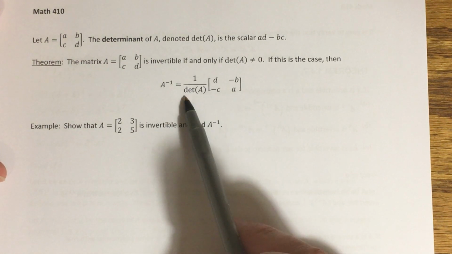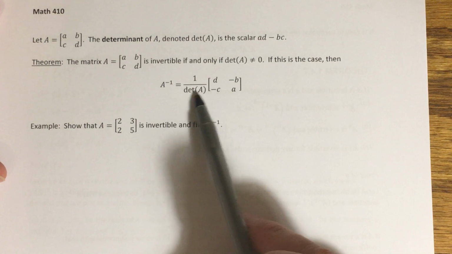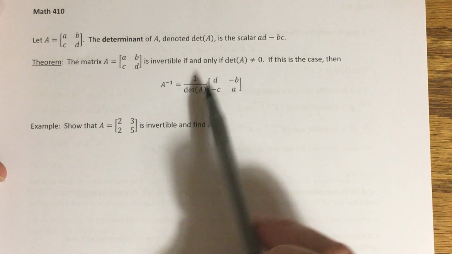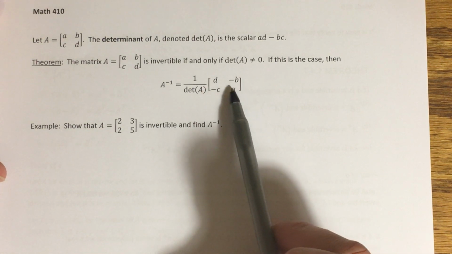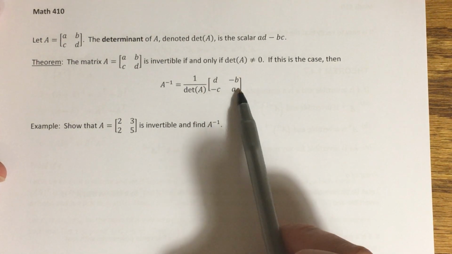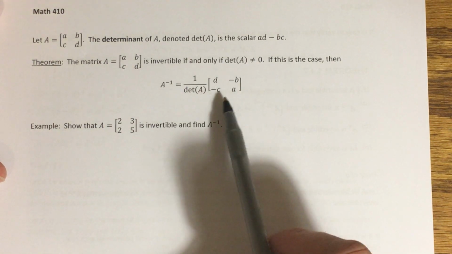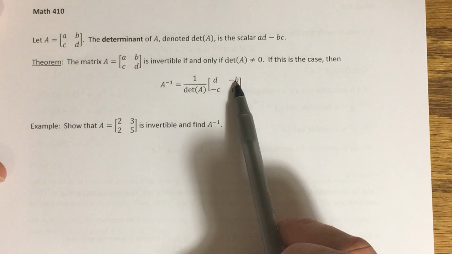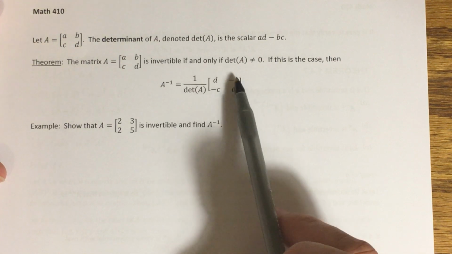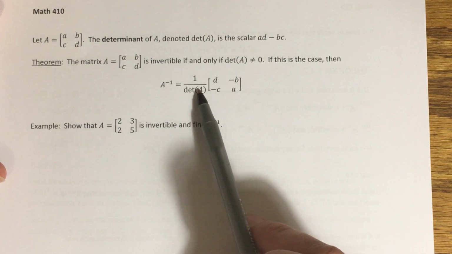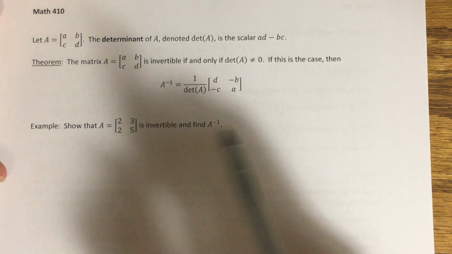So it's 1 over the determinant of A. Remember, that's a scalar, so this is the reciprocal of that scalar, times the matrix that swaps the main diagonal entries. So instead of AD, it looks like DA, and then keeps the other diagonal entries where they are, but takes their opposites. So negative B here, negative C. So it's scalar multiplication on this new matrix.